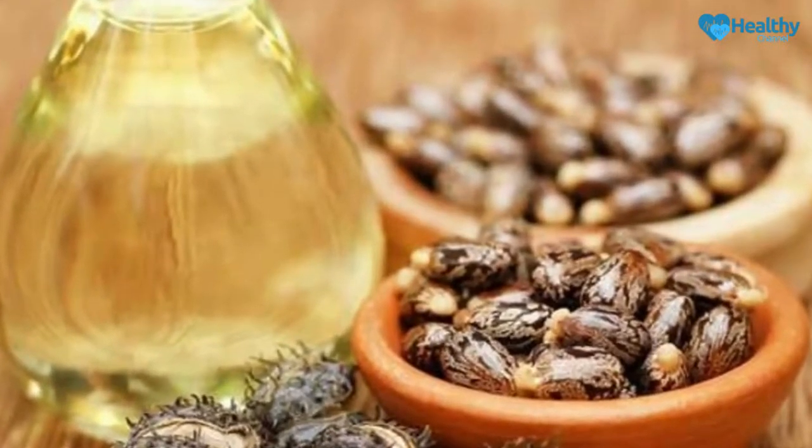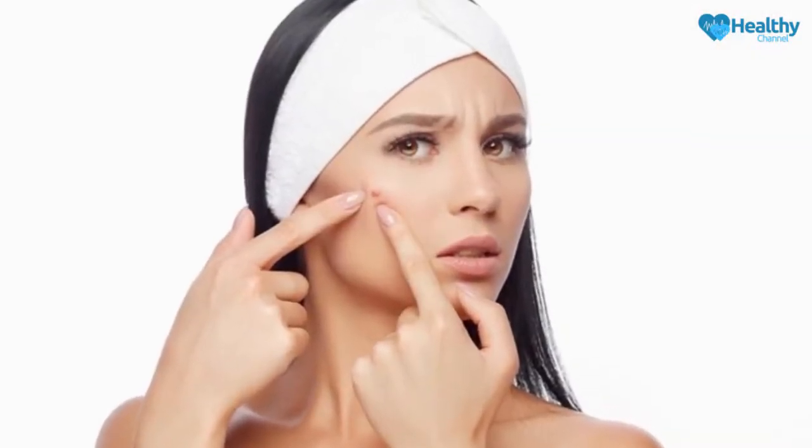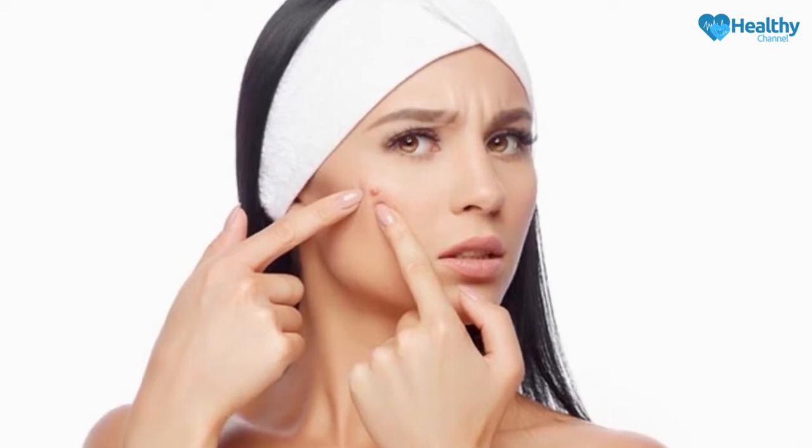In the morning, remove the castor oil from your skin by using a damp towel. Rinse the skin with cold water. Warm water opens up your pores, and cold water shrinks your pores after acne treatment. Pat your skin dry and apply facial cleanser to wash away the remaining castor oil.